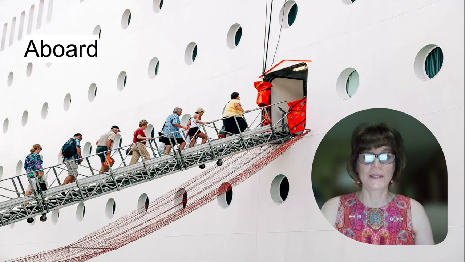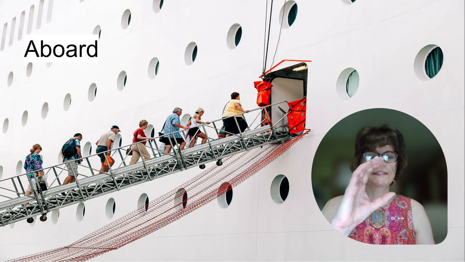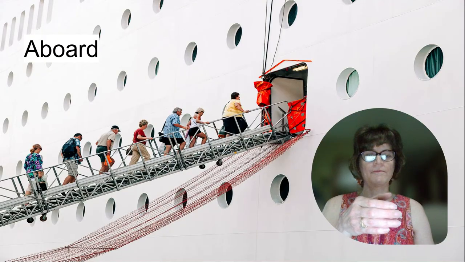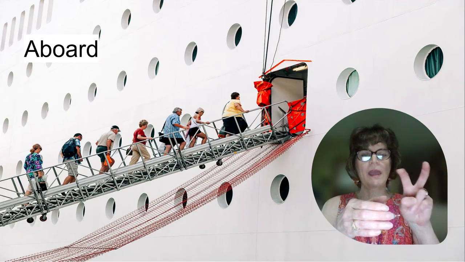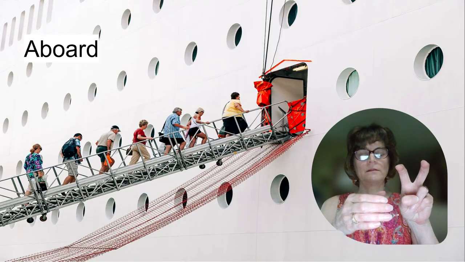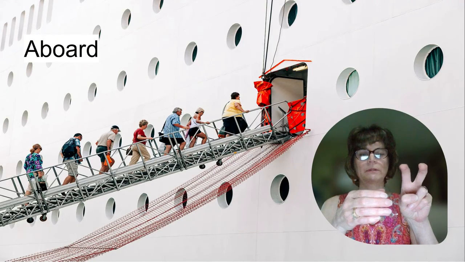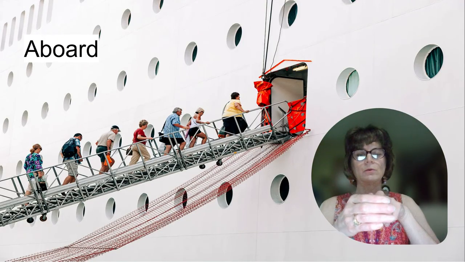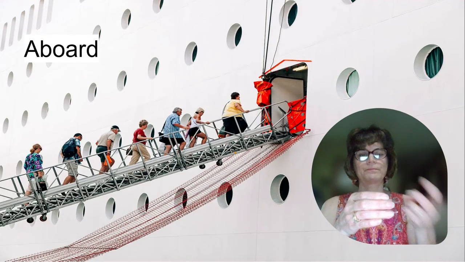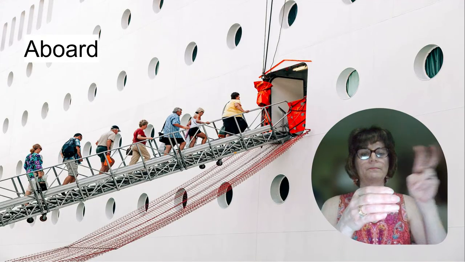Aboard is to get on the ship. So you're going to make a C hand shape facing down like you're holding a cup. And then you're going to have a double X hand shape like people's legs. And then you're getting on the ship. Aboard.